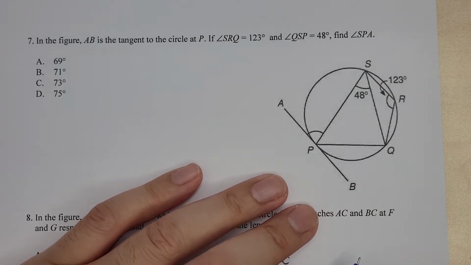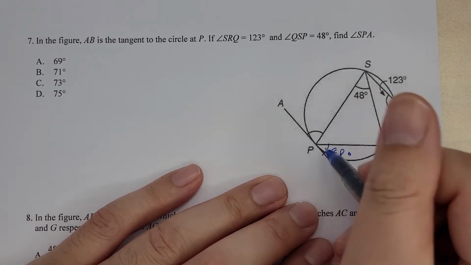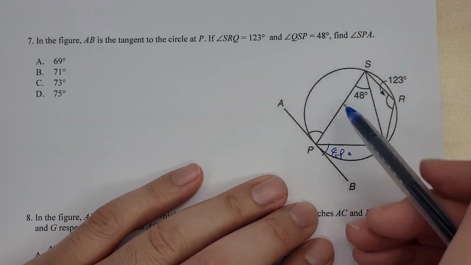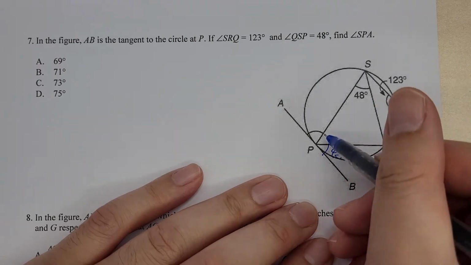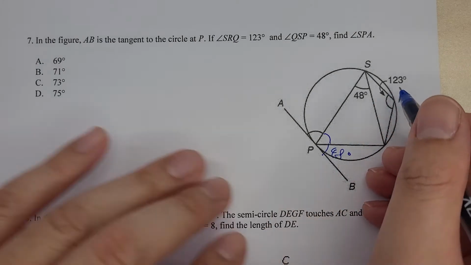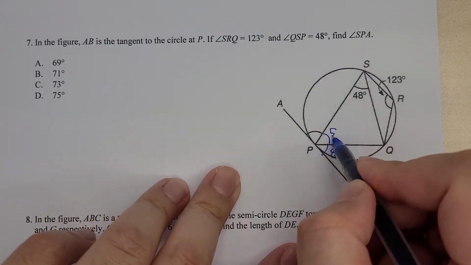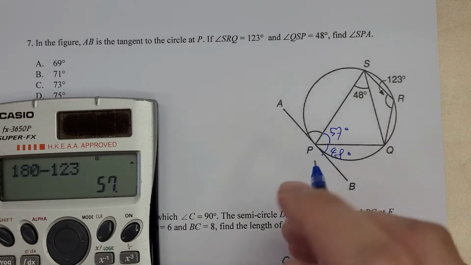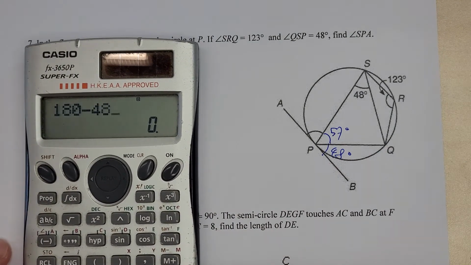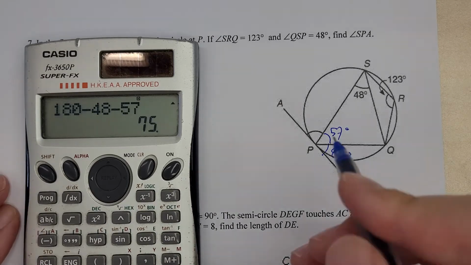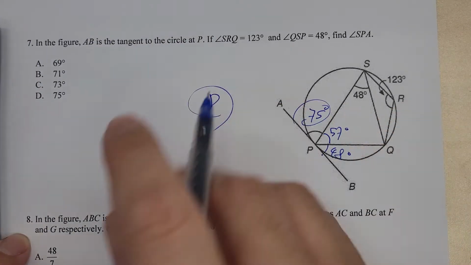Okay, so we know this one is 48 degrees also because of the angle in alternate segment. And next, consider this opposite angle of the cyclic quadrilateral. This is 180 degrees minus 123 degrees, that is 57 degrees. And finally, you can get the answer by using adjacent angles on a straight line: 180 degrees minus 48 degrees minus 57 degrees. So the final answer is 75 degrees, and the answer is D for dog.